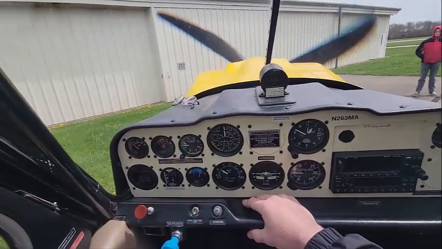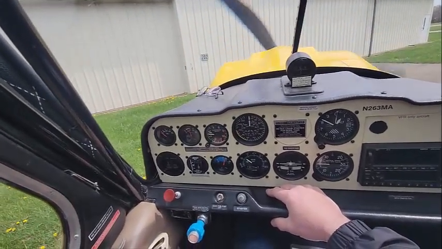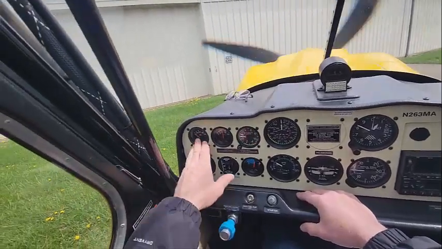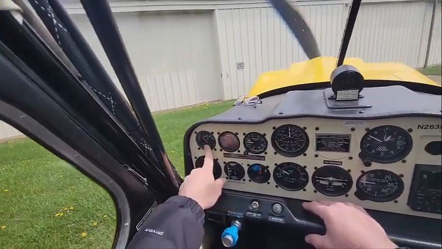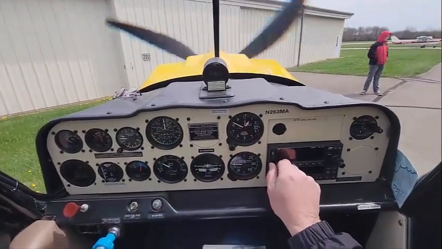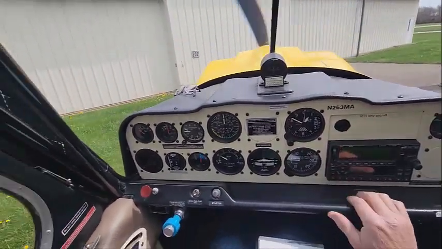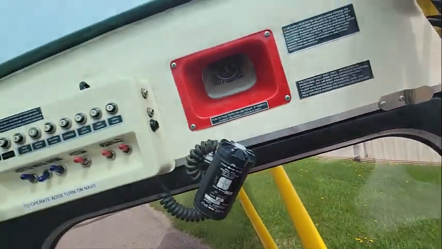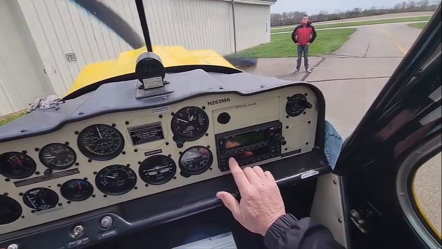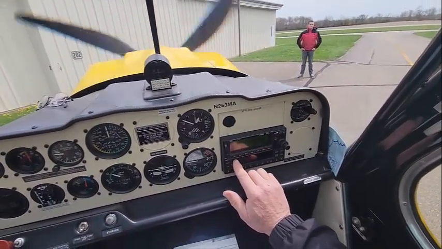There we go. Now we check to make sure that we've got RPMs at 1,000, oil pressure, and oil temperature, that'll come up. And at that, we're going to flip on avionics. Radio. Transponder.